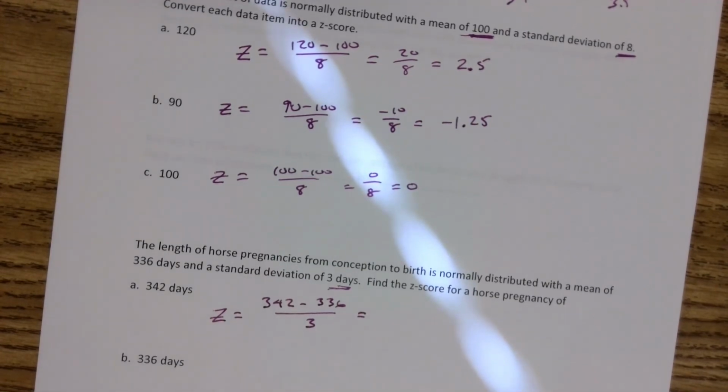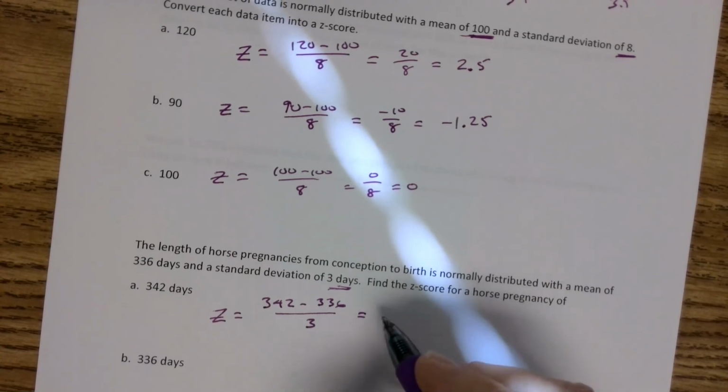What's your answer? What's your Z-score? Did you get a Z-score?